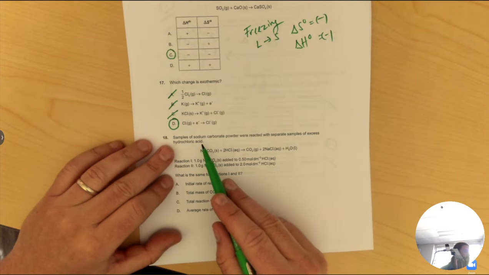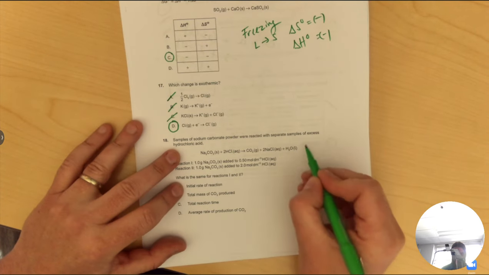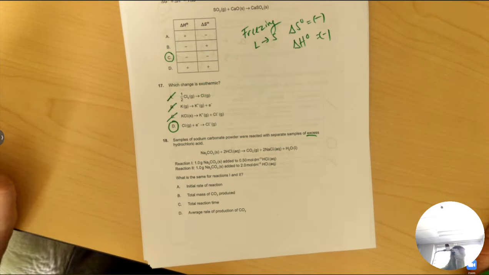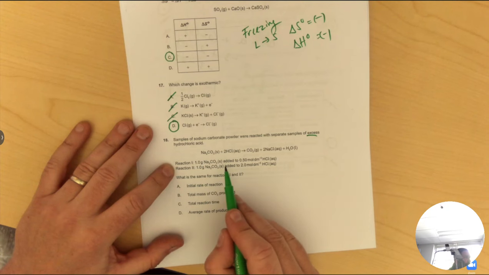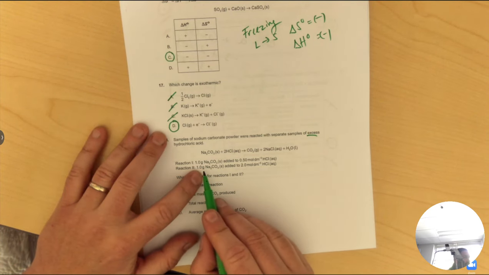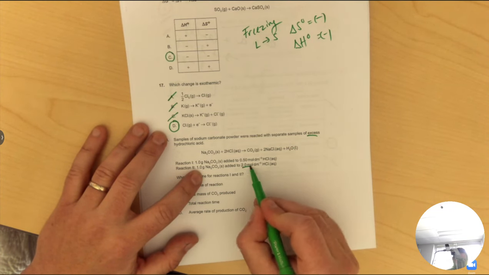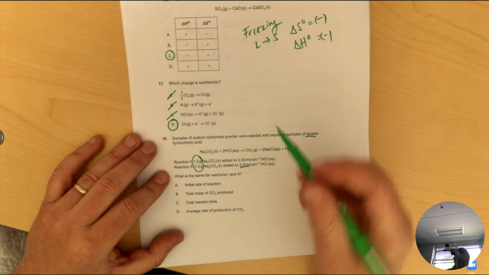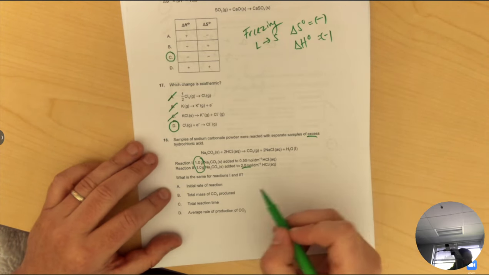18 says samples of sodium carbonate powder were reacted with separate samples of excess hydrochloric acid. I guarantee they're not telling us that just for fun. All right, so we have our equation here, and it says reaction 1, we took 1 gram of this substance and added it to 0.5 molar HCl. And in reaction 2, we took the same mass and added it to 2 molar. Well, higher concentration means higher rate, but since we use the same amount of the limiting reactant, we're going to form the same mass of product.